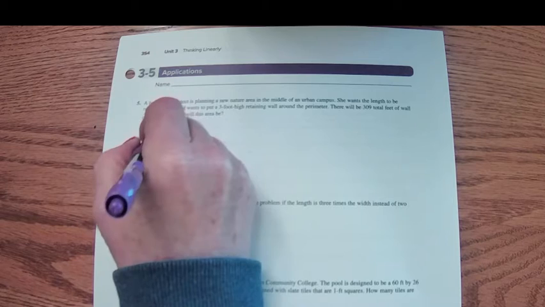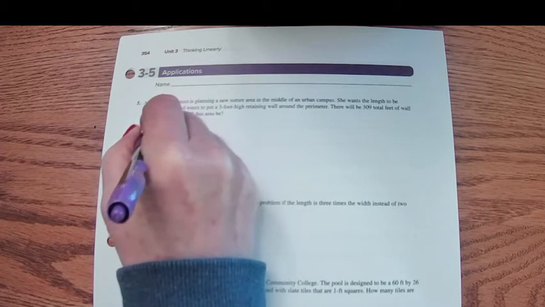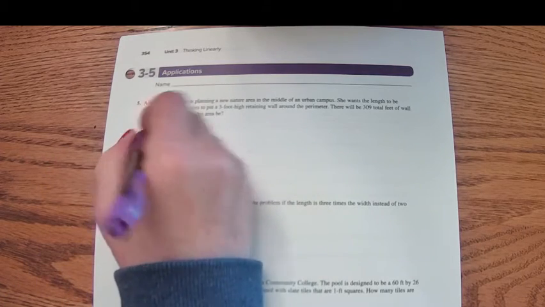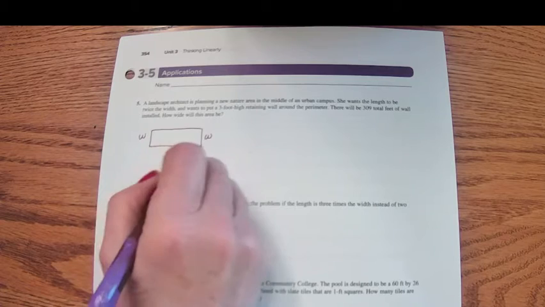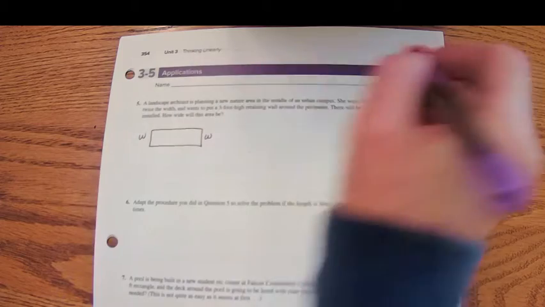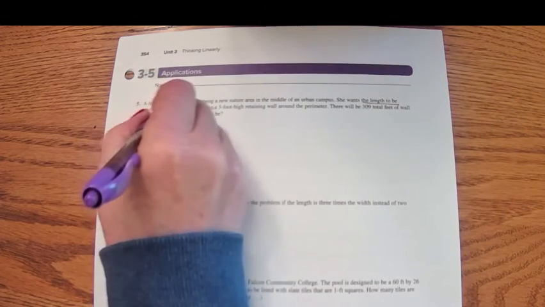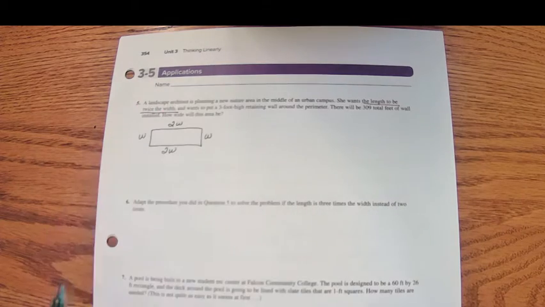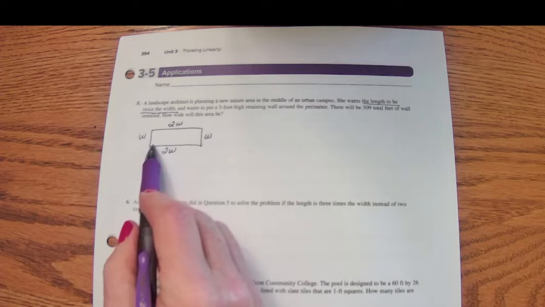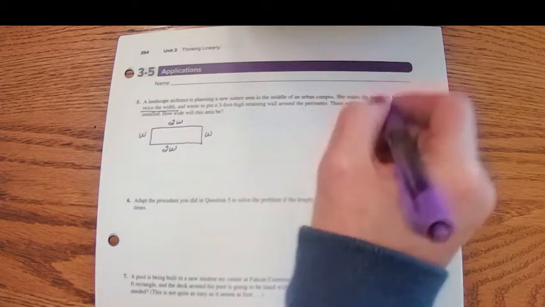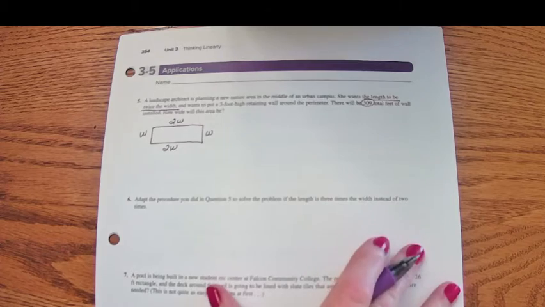All right, so here we have the area that's going to have the wall around it. And if this is the width, that would make this the length. And we are told that the length is twice the width. So rather than put length here, I'm going to put 2 times width. Here's the width, here's 2 times the width. So that's what my rectangle looks like. And we are told the perimeter around the outside is 309 feet.